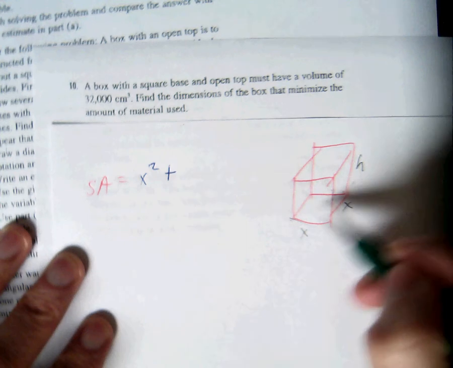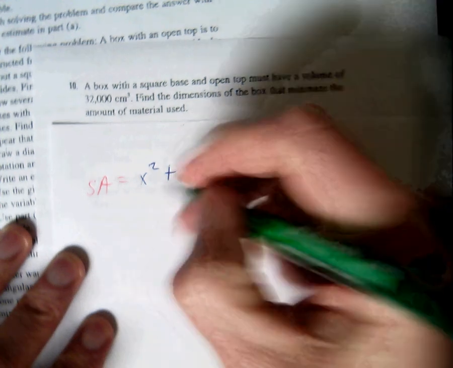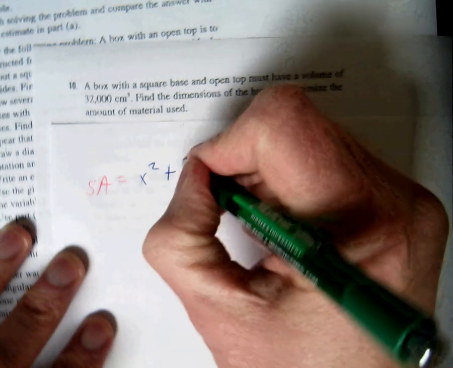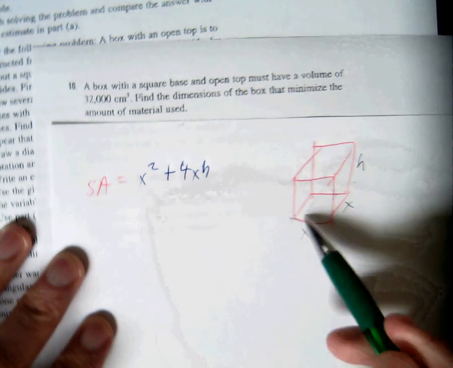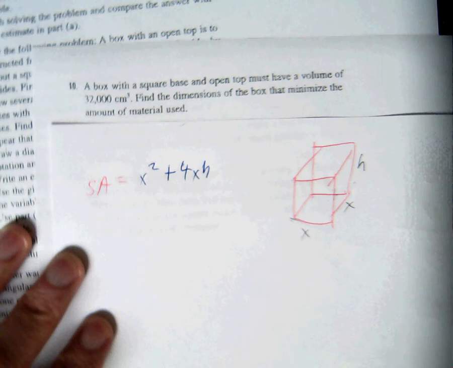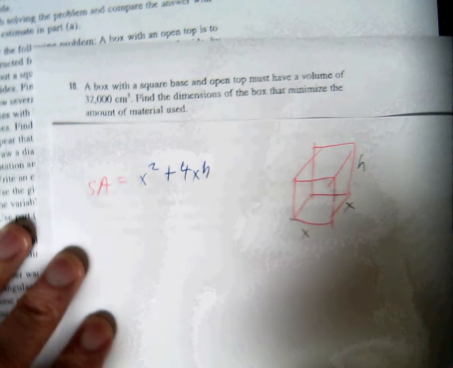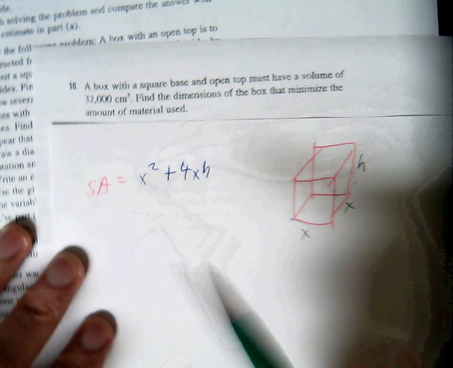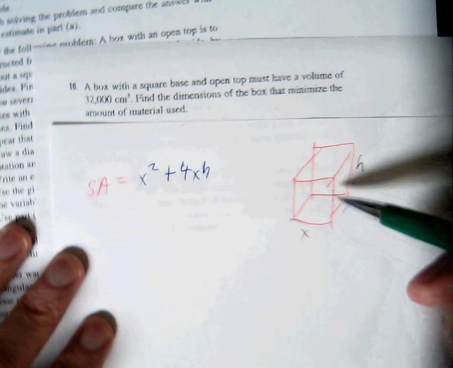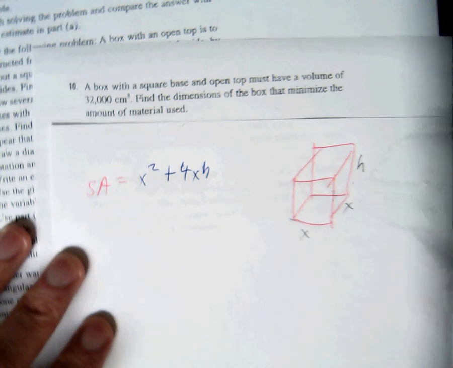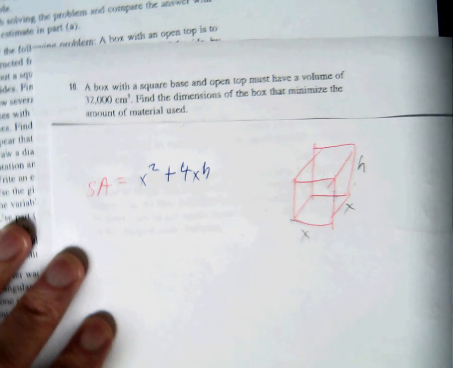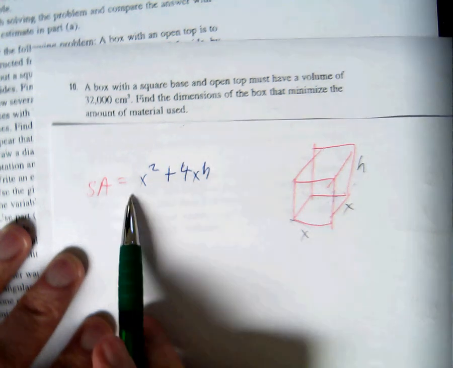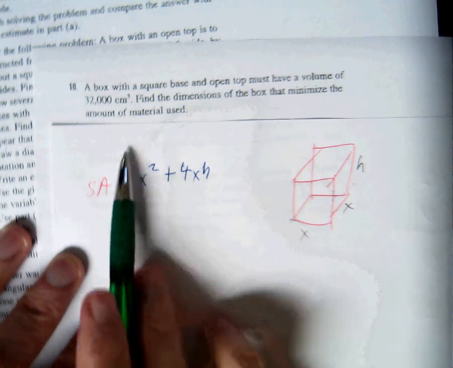So the amount of material I'm using is the base plus those four sides, which gives me x squared plus 4xh. Notice I didn't have the top because it's an open top. Sometimes they're tricky, or they tweak it a little and say it's got a closed top, and they sometimes make this picture a little uglier than it is. But for the most part, that's it.